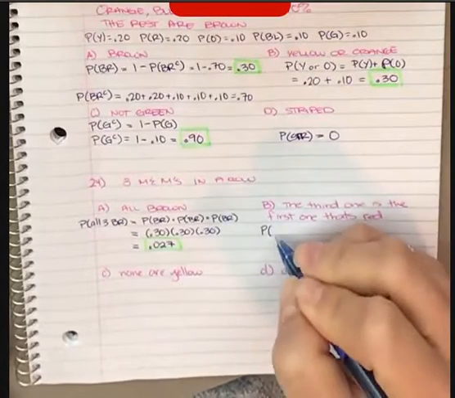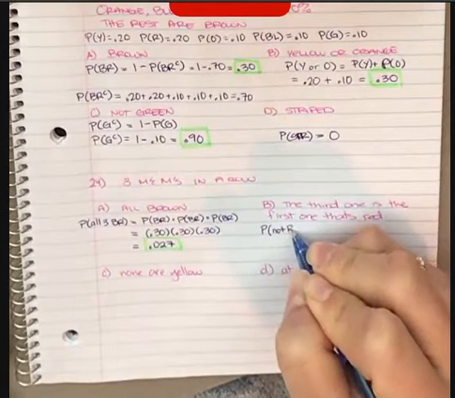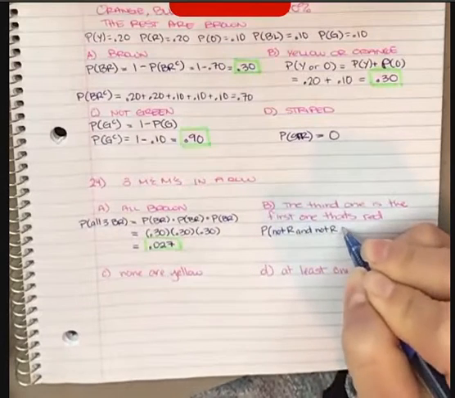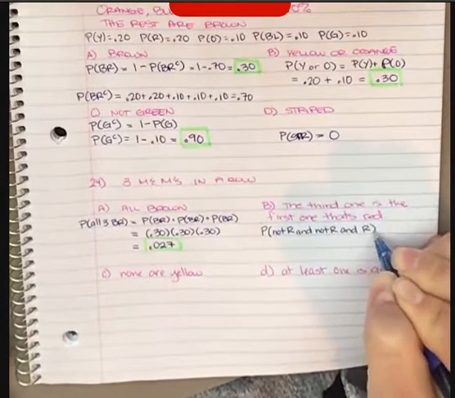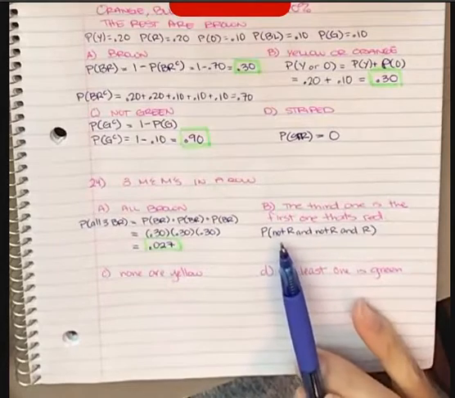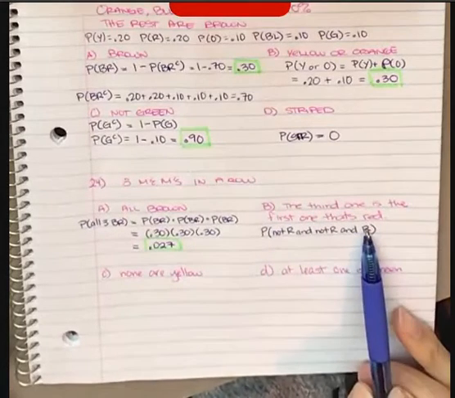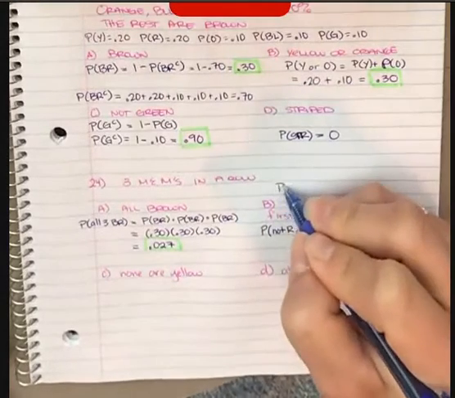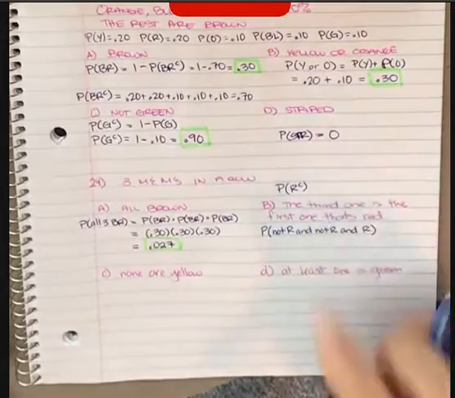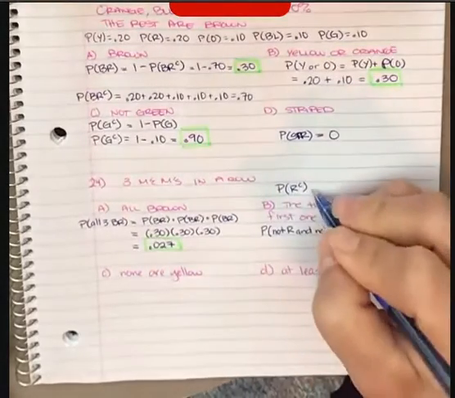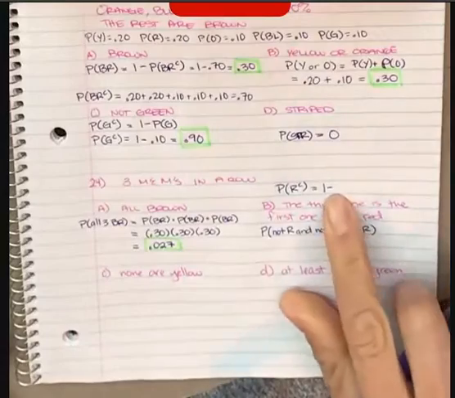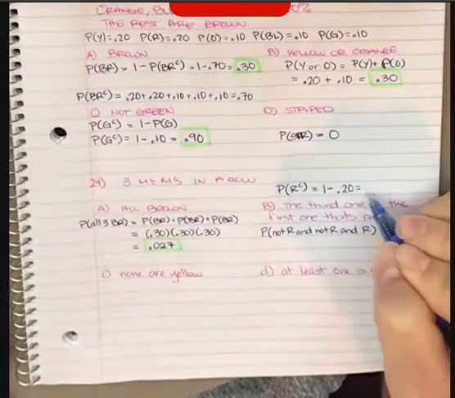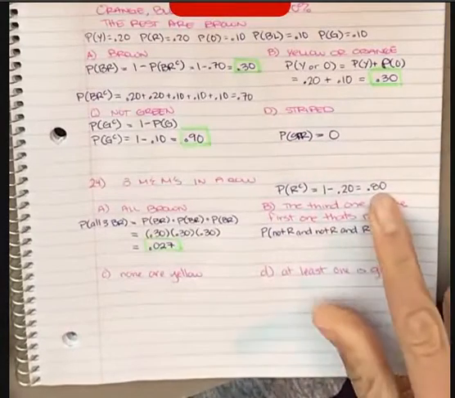What's really happening is the first one is not red, and the second one is also not red, and then the third one is a red. So these are my 3 independent events: not red, not red, and then the third one is finally red. Let's think about the probability of not red. Not red would be 1 minus the probability that it's red. The probability that it's red is 0.20, so the probability of not being red is about 80%.